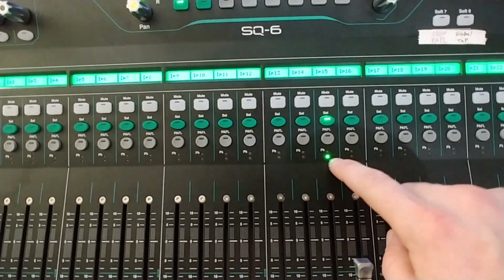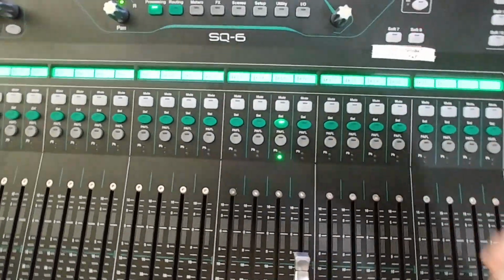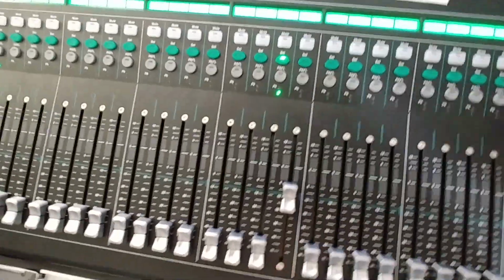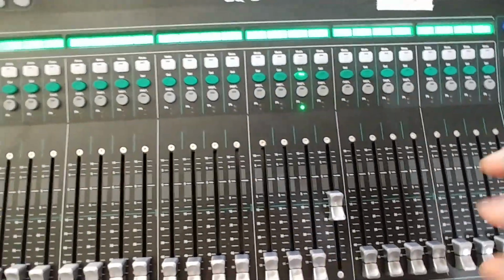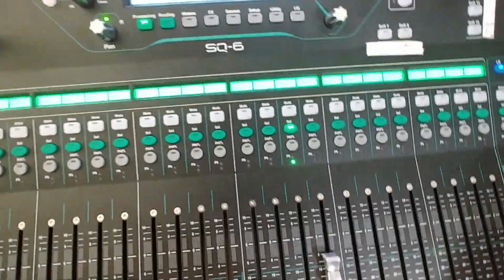At first it did come in really quiet, the little light there is barely blue, and I was like, is it working? And then I double checked everything, gained up the channels over there, and it was all good.